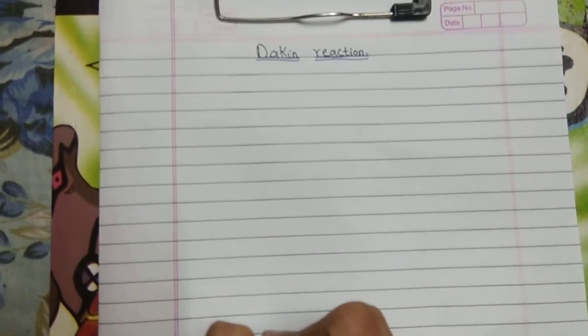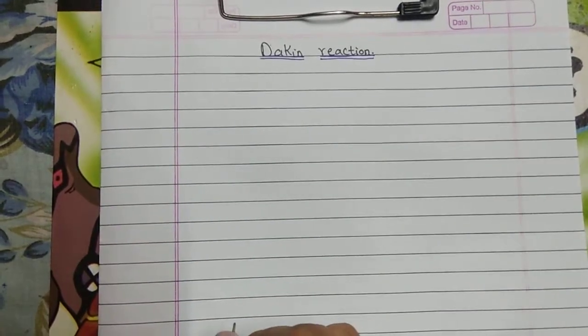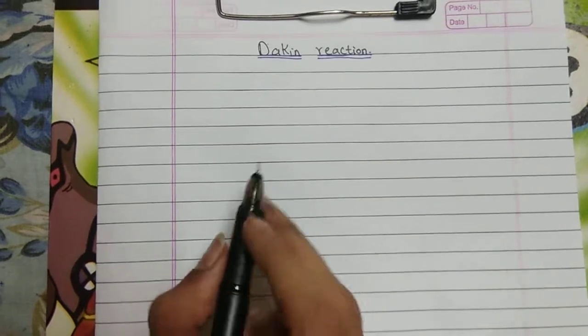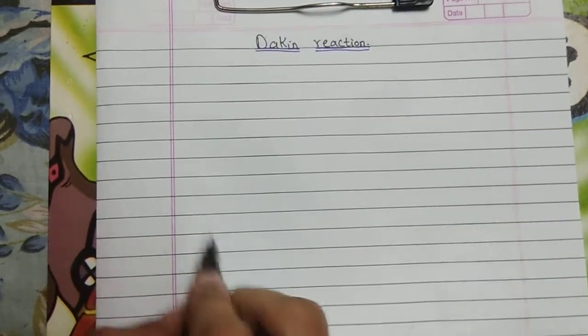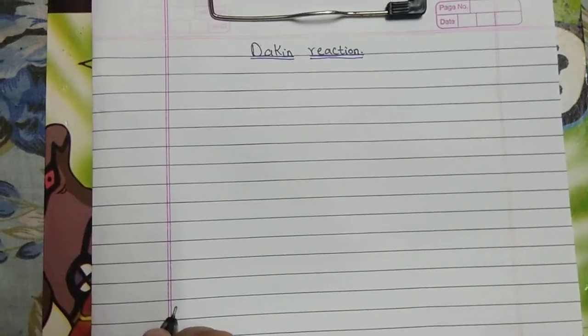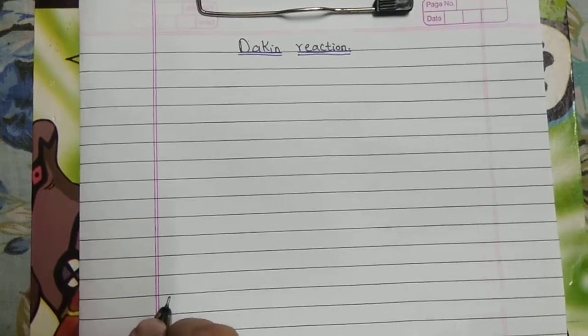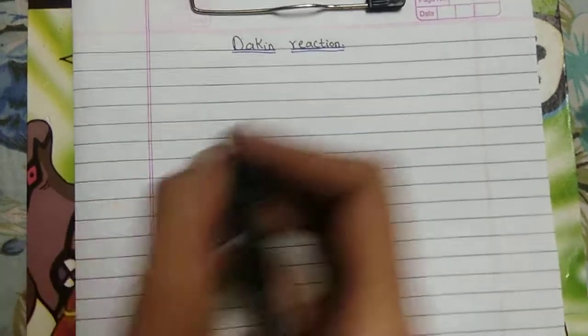So in today's video we are going to learn about an oxidation reaction which is known as Dakin reaction. It is also known as the oxidation of phenolic aldehydes and ketones. So first let us know what is Dakin reaction and later we'll solve the mechanism of this reaction. So let me write the statement of this reaction first.